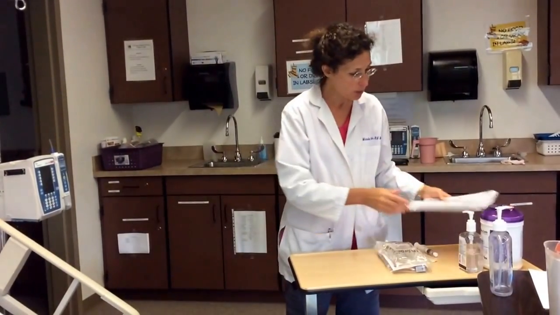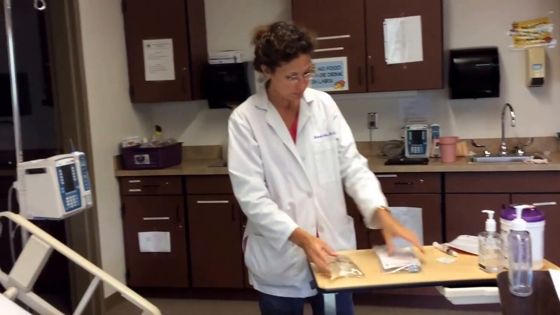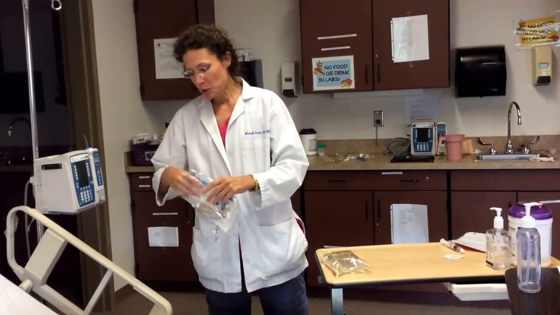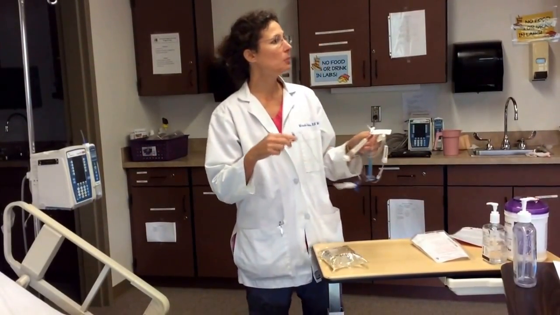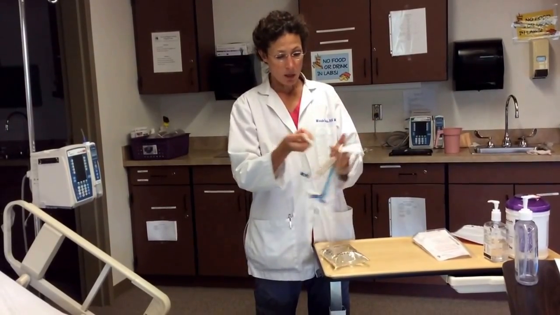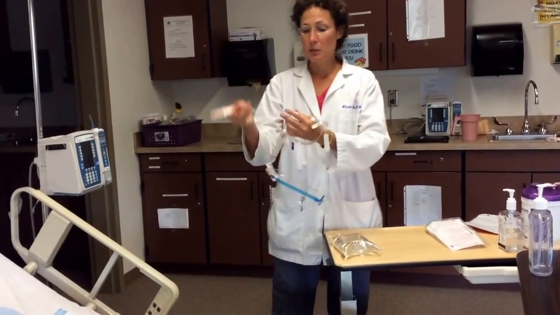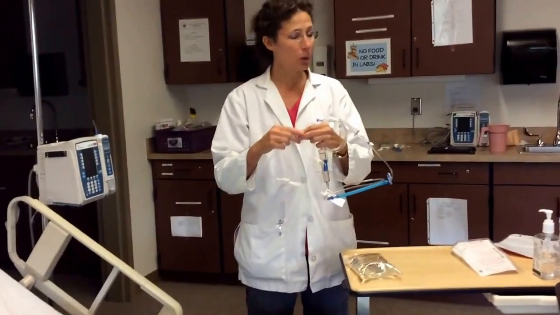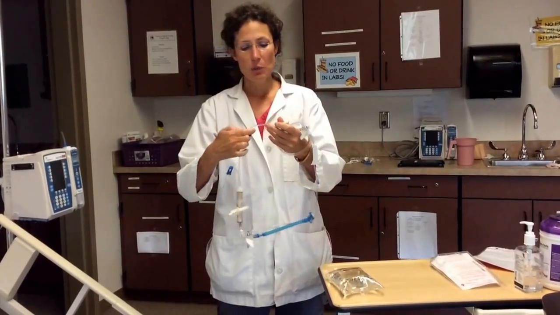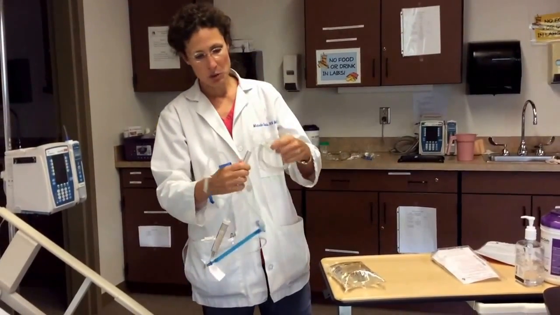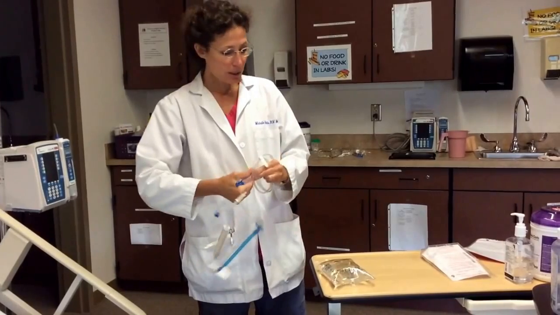So at this point, after that assessment, I'm going to prime the blood tubing. Blood tubing is good for 4 hours from the time we start the transfusion, and the unit of blood as well. We don't want it to hang for longer than 4 hours. So the first thing I do when I take any tubing out of the package is close all my clamps. Understanding what needs to be open when is important during a blood transfusion. So I'm going to just close everything.